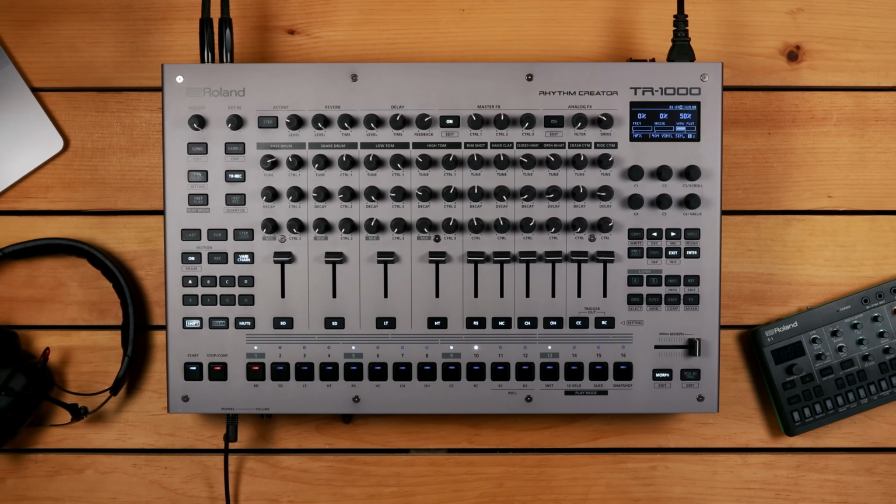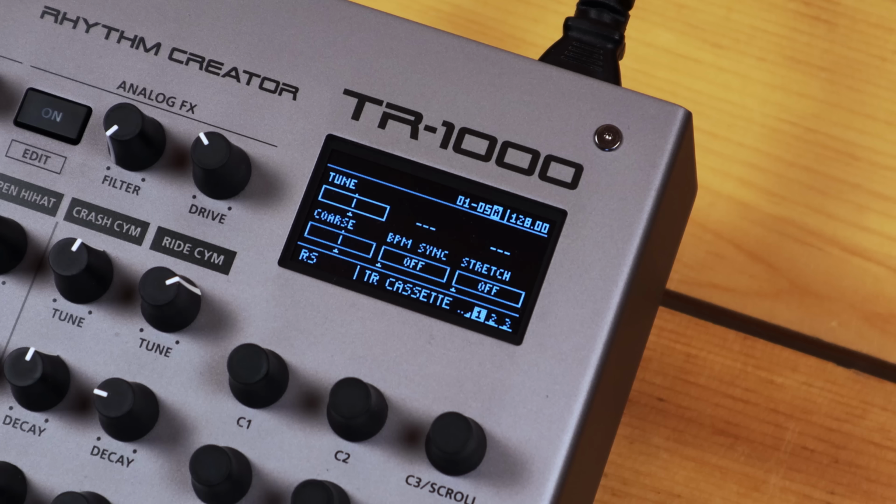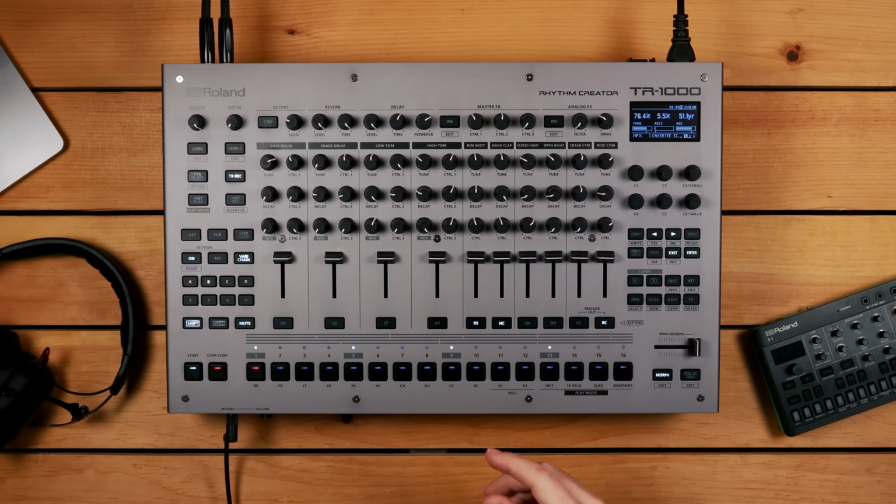In addition to the options that we have for routing things like reverb and delay through or bypassing the MFX section, we can also do this with individual tracks. For this next new effect, Cassette Sim, let's use this chord part, drum loop, and a vocal sample.